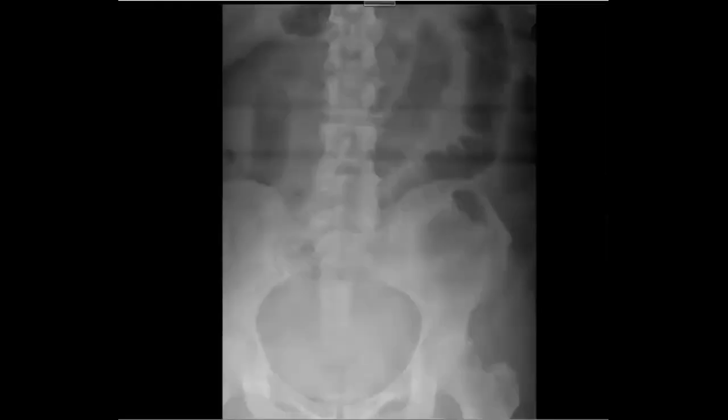I show you many cases of small bowel obstruction. Another case, just dilatation with the valvulae conniventes. You check for any perforation. The same, small bowel obstruction.